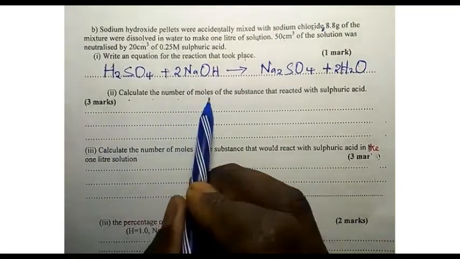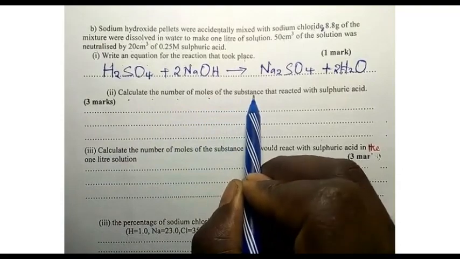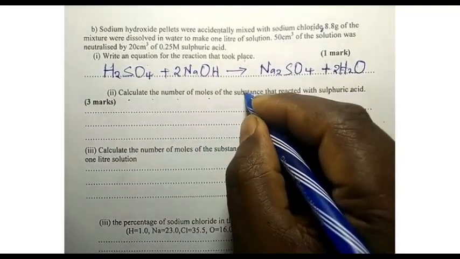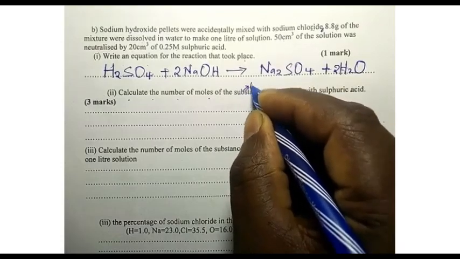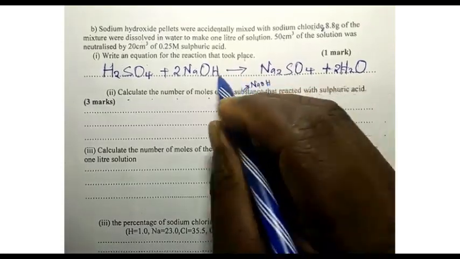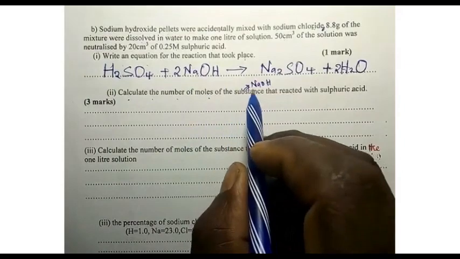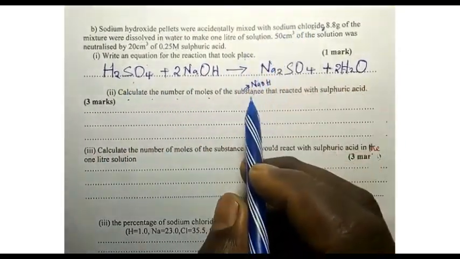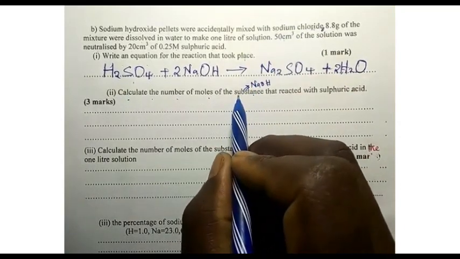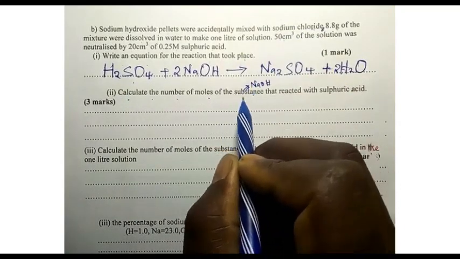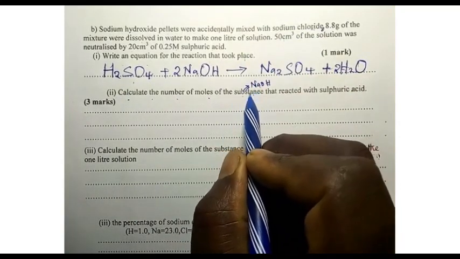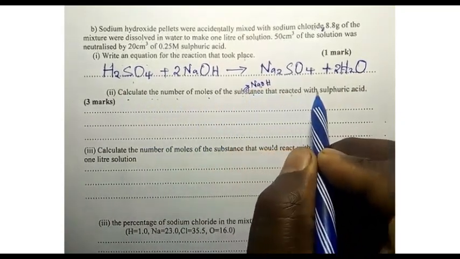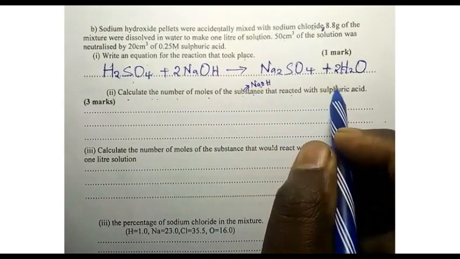Calculate the number of moles of the substance that reacted with sulfuric acid. So they are using the word substance because they are not supposed to tell you that it is sodium hydroxide that reacted with sulfuric acid. You should know that a base will react with the acid and not the salt. Sodium chloride is a salt. That is why they are calling it a substance. So we know now the substance is sodium hydroxide. So we want the number of moles of sodium hydroxide that reacted with sulfuric acid.